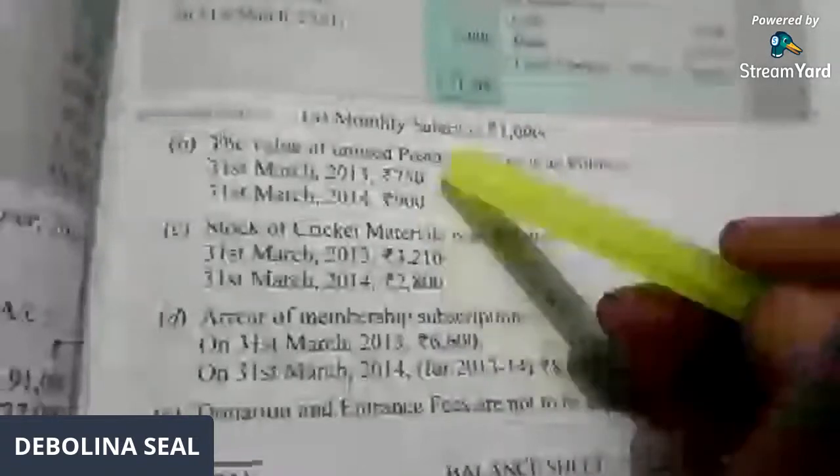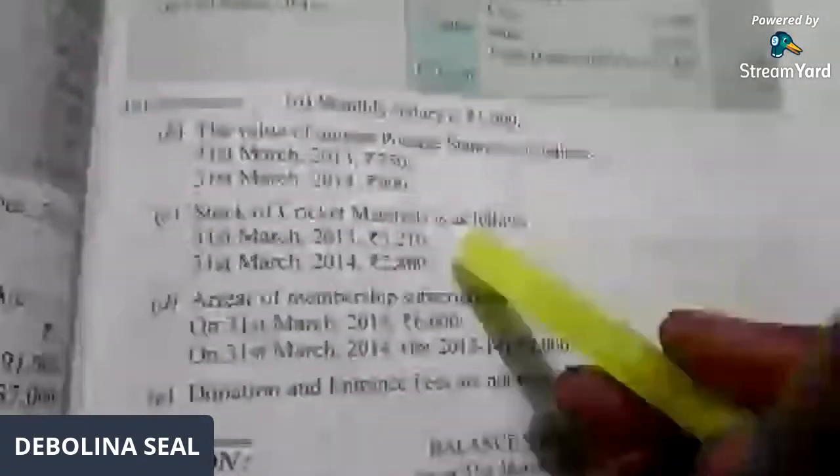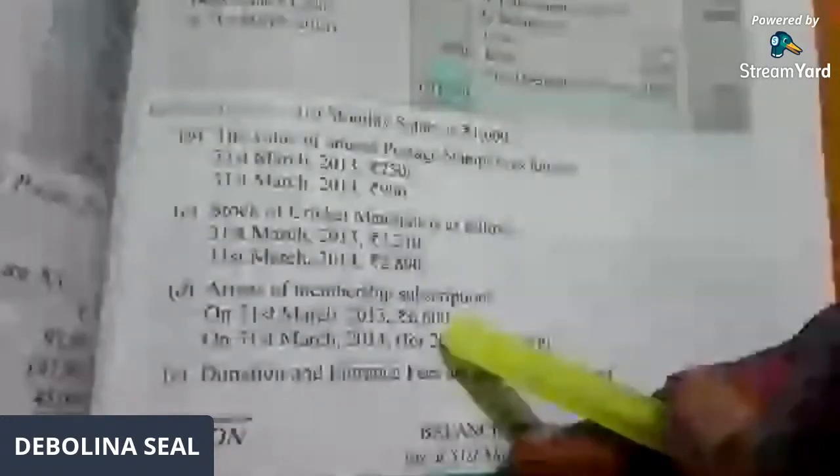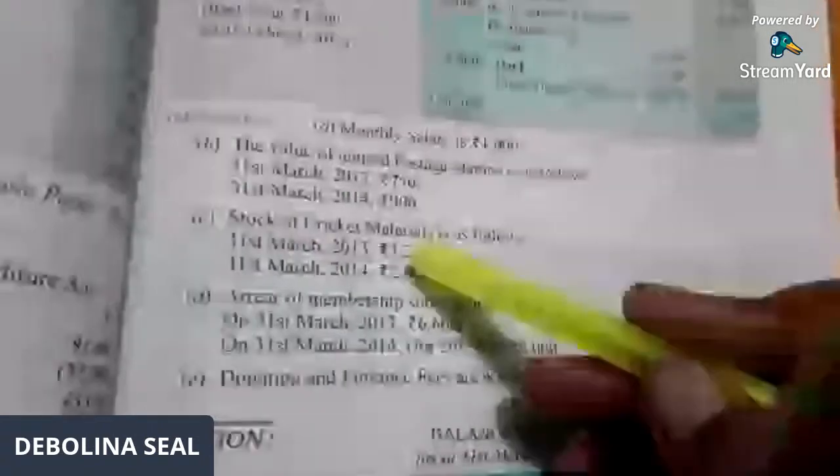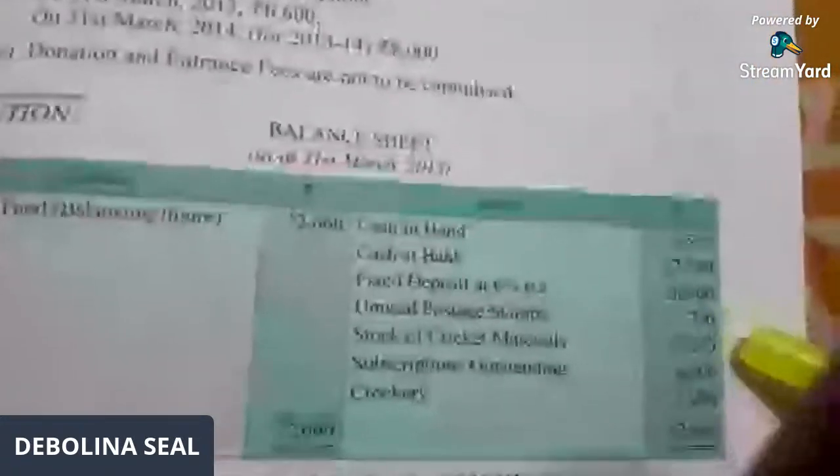Next thing is all the opening balances. You have to see the adjustments. When you see the adjustments, you see the opening balance of postage stamps 750, stock of cricket materials 3210, and membership subscription arrear 6,600. So these three opening balances have to be recorded. We have unused postage stamps 750, stock of cricket materials 3210, and subscriptions outstanding 6,600. So this matter is clear.